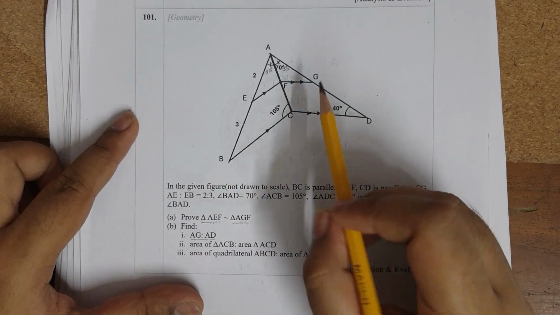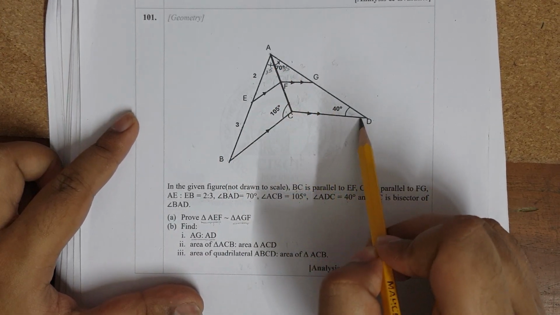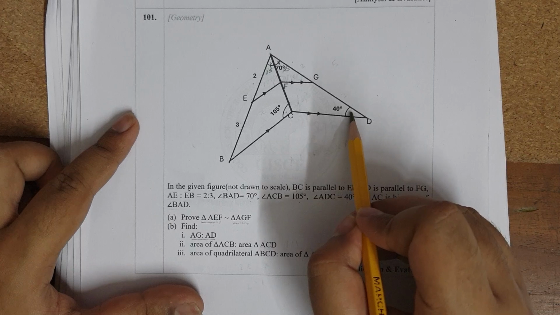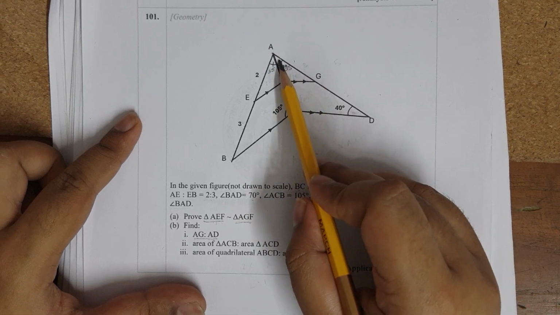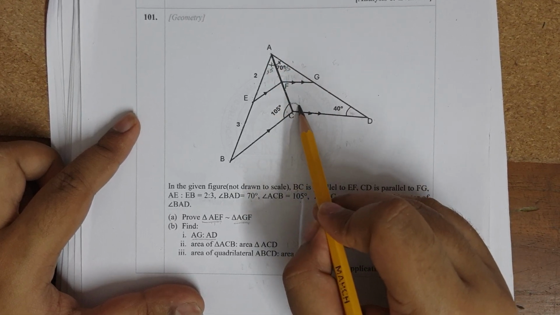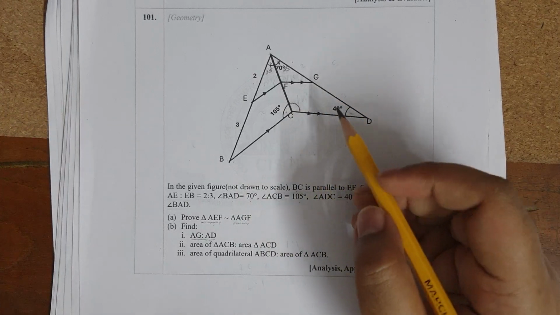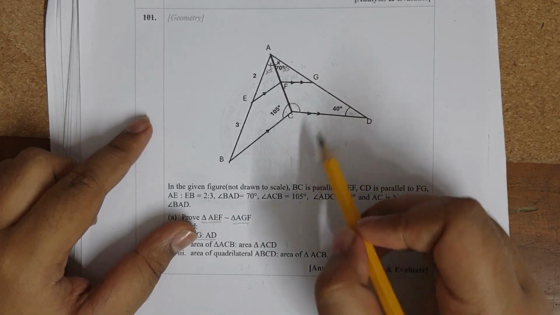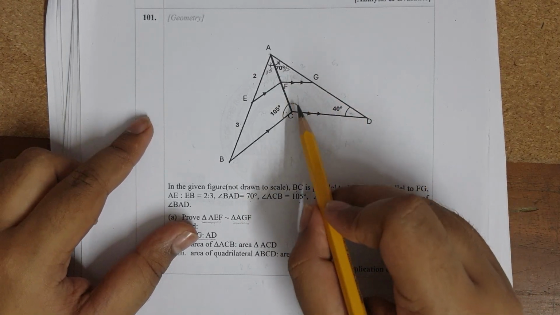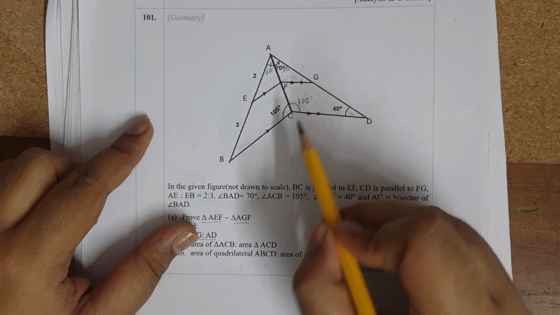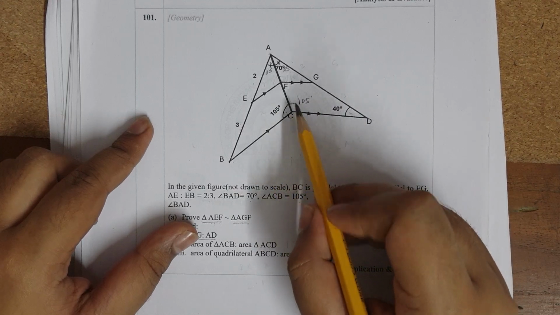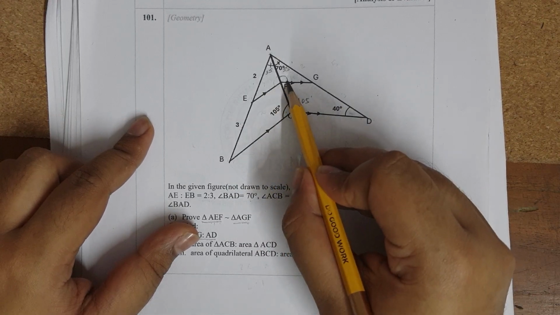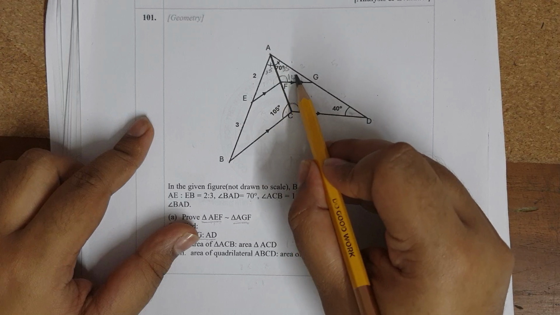So for that, if I look at triangle ACD, I have D as 40 degree, this is 35 degree. So then according to angle sum property, this angle will be 180 minus 40 minus 35, which is 105 degree. Now if this is 105 degree, even this angle, which is AFG, must be 105 degree.